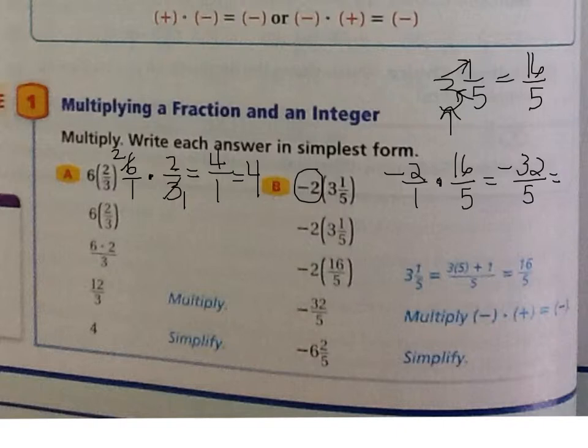So to do this, it's like saying -32 divided by 5. So you can ask yourself, how many times will 5 go into 32 without going over? 6 times. And then I go 5 times 6 is 30. So we're going to subtract 30 from 32. I would get 2 left over. 2/5.